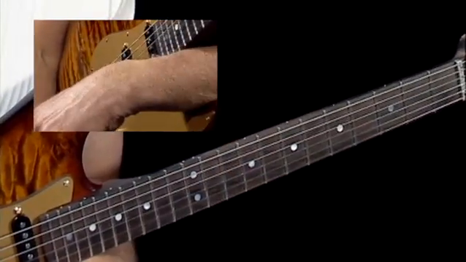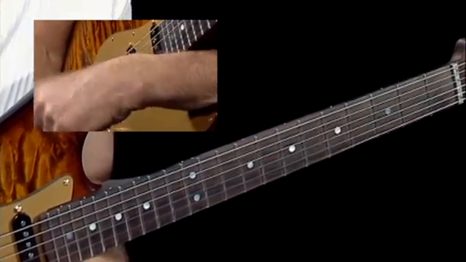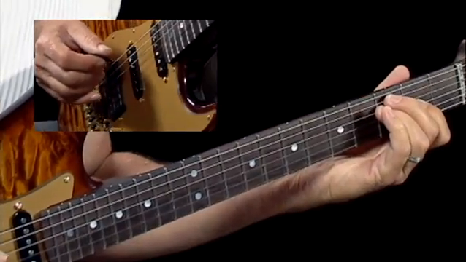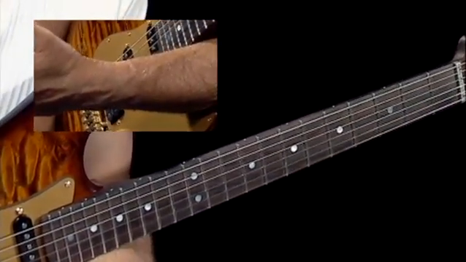Okay, so there we ran through all the inversions on the first, second, and third strings, and the second, third, and fourth strings. Now you could do it on the lower strings also, but I'm not going to cover those. You can work that out on your own. It's a little low in pitch, low in register.